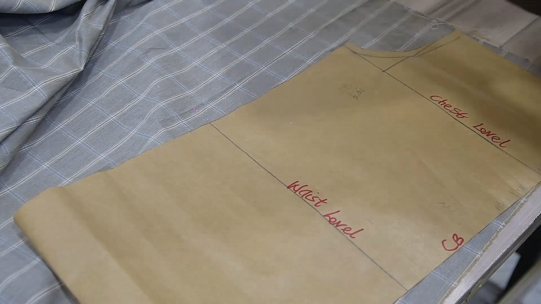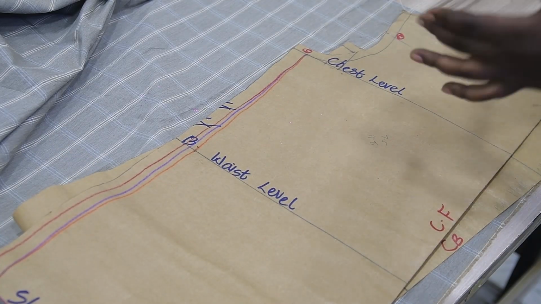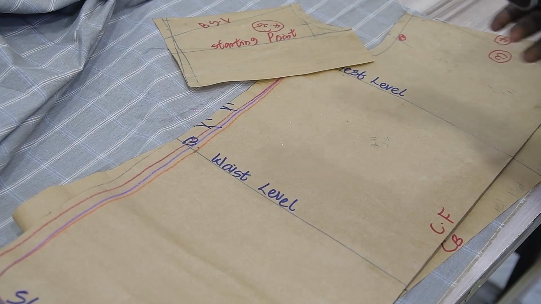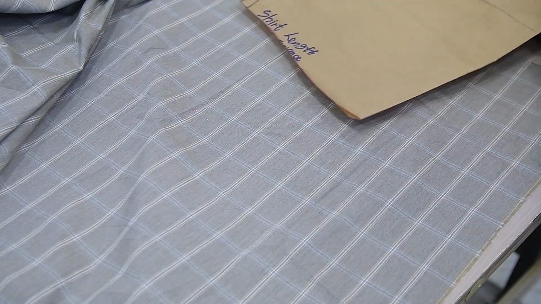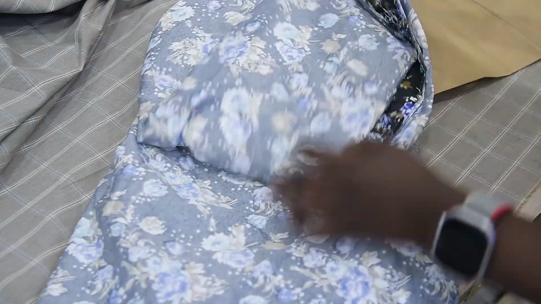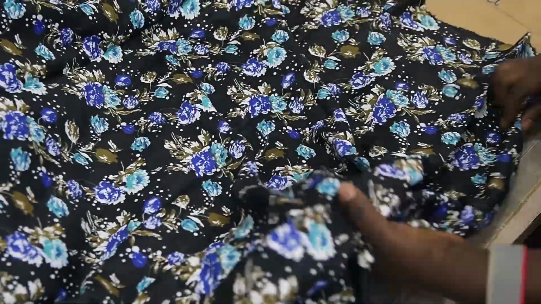The only case you can do that is when you are cutting the yoke. You can intentionally use it that way in order to make it a design, or the shirt cuff. So the first step is to study the pattern you have on your fabric. You can see this flower material. It has direction as well because there is a direction where the flowers are facing.